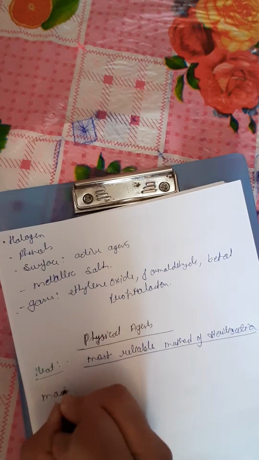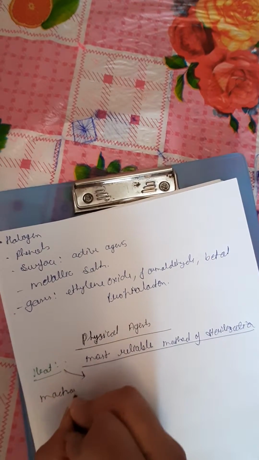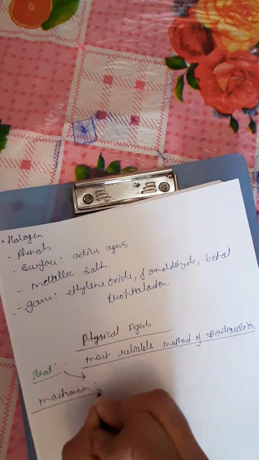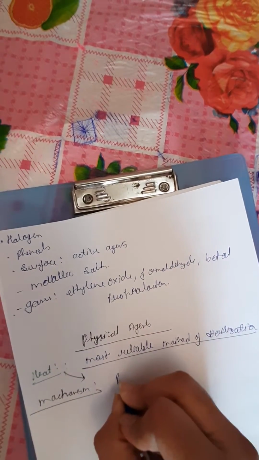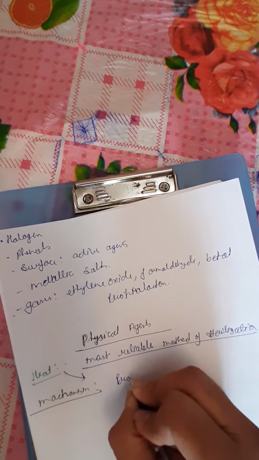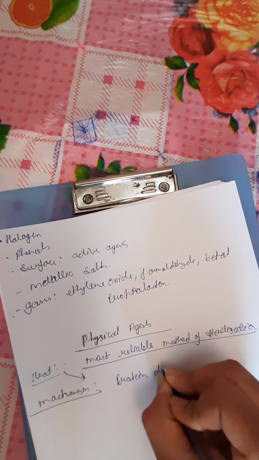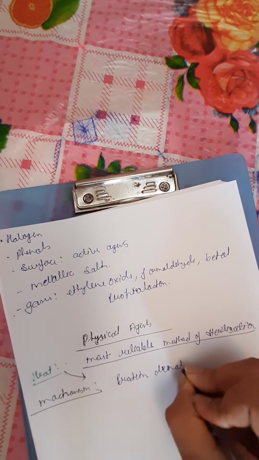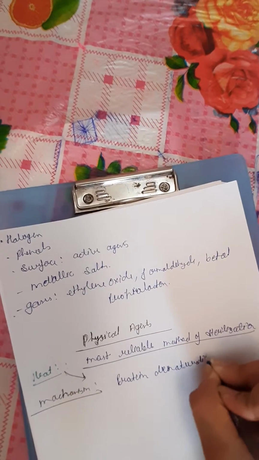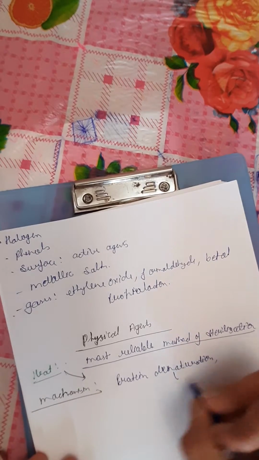Means what we do, what this does. So for the mechanism there will be protein destruction or protein denaturation. Actually, how does this occur?